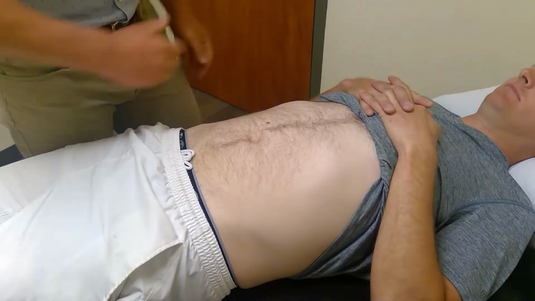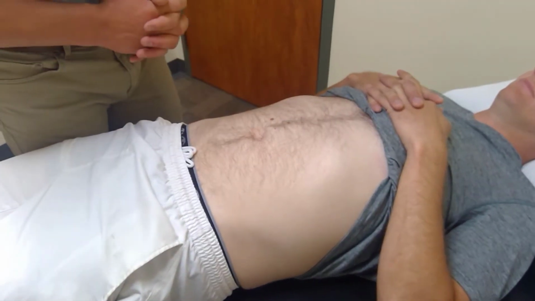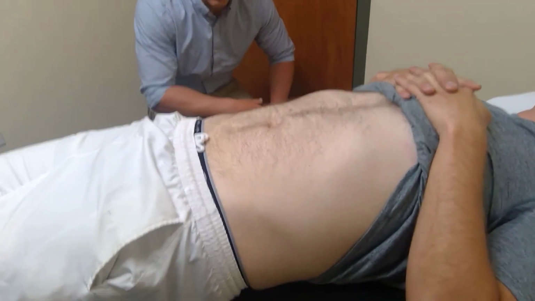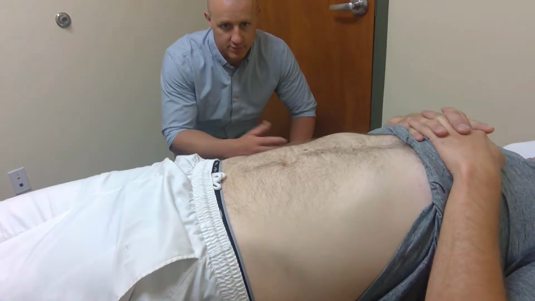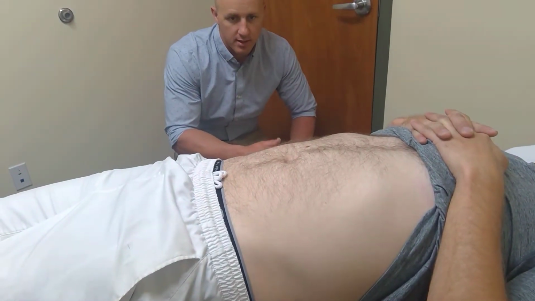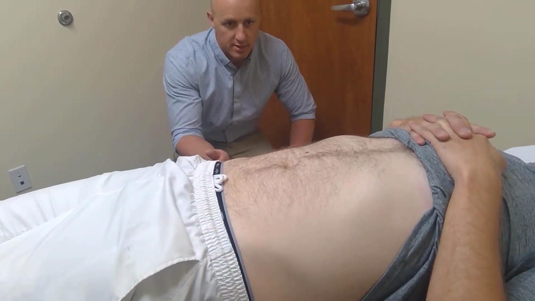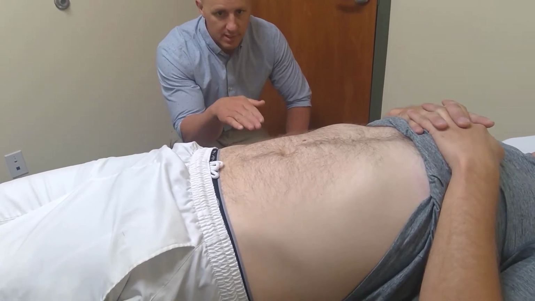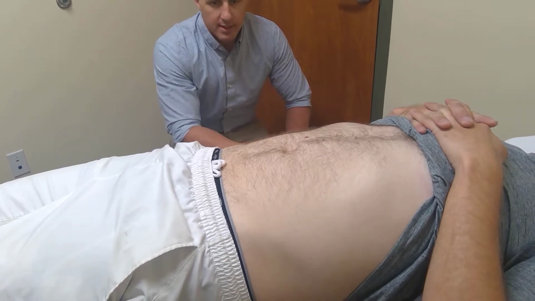So you can visually inspect it from the top here, and then we can also step away and do some visual inspection from the side to get an idea of the shape and size of the abdomen. You should be able to see the patient breathing, and a lot of times you'll be able to see that abdominal aorta as it's pulsating.